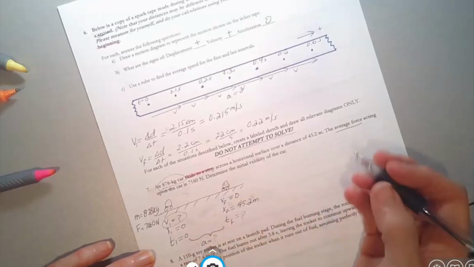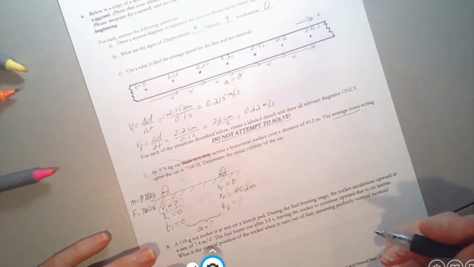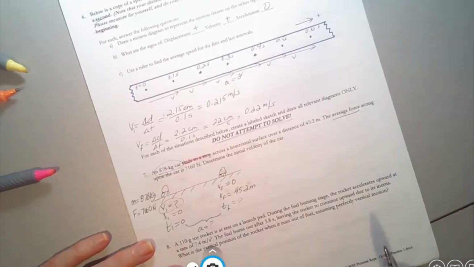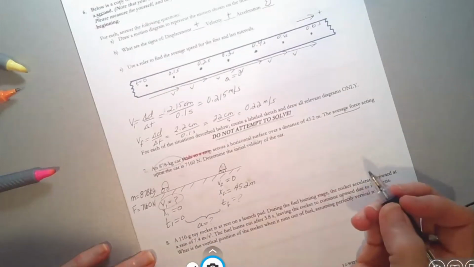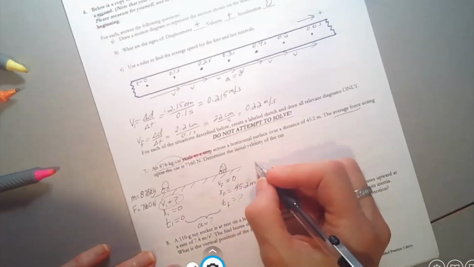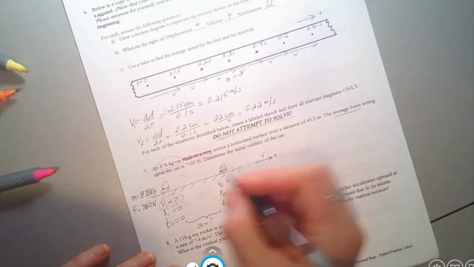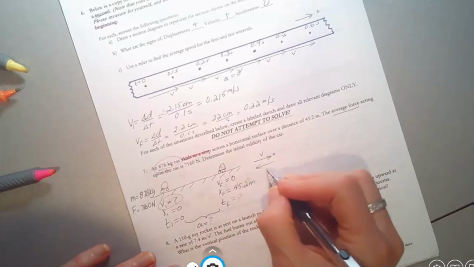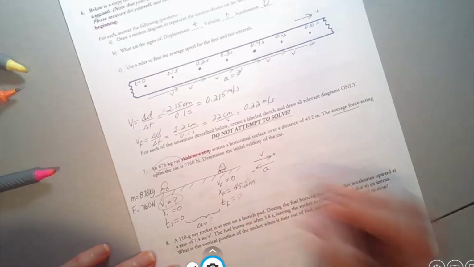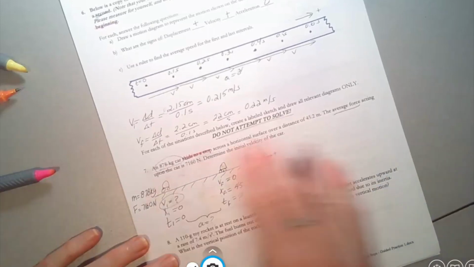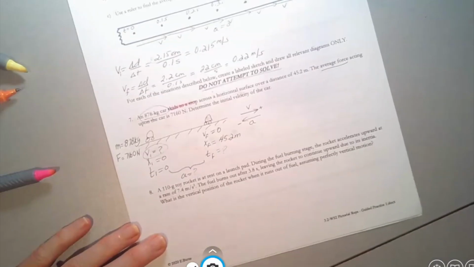Don't use the variable x. That is not something we do, right? We use x to be position. And the only other thing you have to do is draw a motion diagram. So it's moving to the right in the positive direction. Obviously it's stopping, so it must be slowing down. So this is going to be a negative value. So this is your whole setup. Okay, let's do the next one.